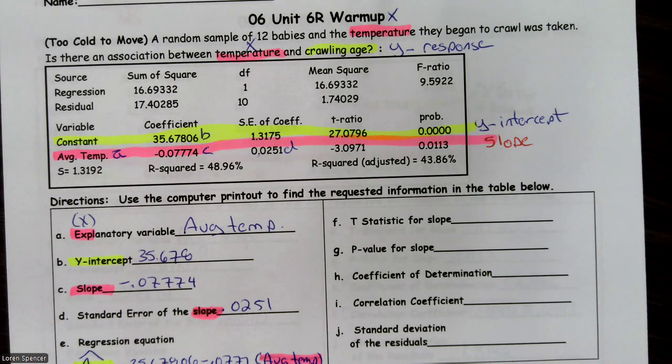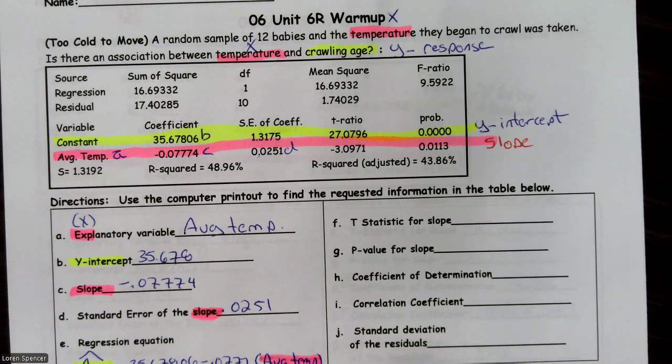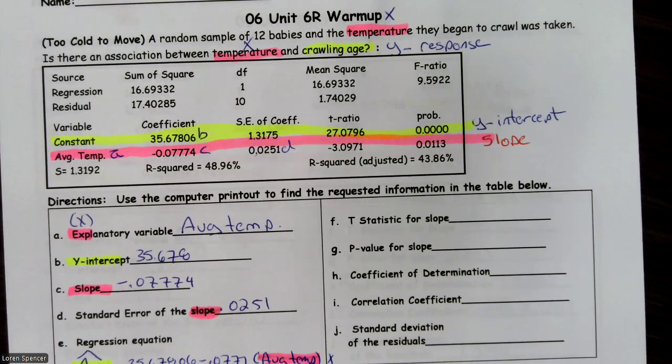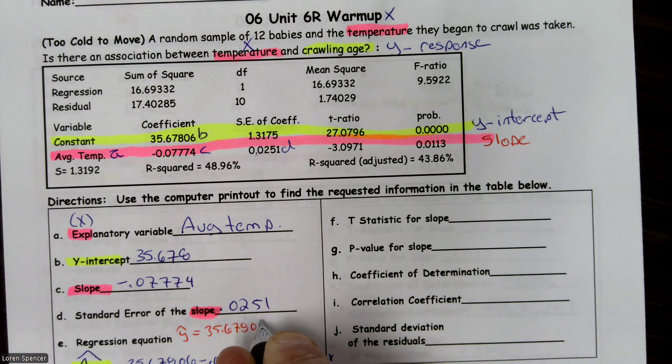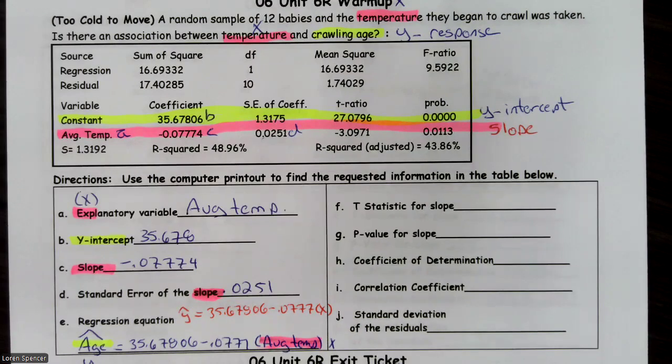Now, once again, I could have written this as, but I'd have to define my variables. I could have written this as Y hat equals 35.67806 minus 0.077x. All right, so we could have written it like that.